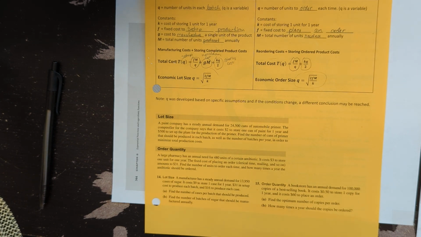Lot size. A paint company has a steady annual demand of 24,500 cans of automobile primer. The comptroller for the company says that it costs $2 to store 1 can of paint for 1 year and $500 to set up the plant for production of the primer. Find the number of cans of primer that should be produced in each batch, as well as the number of batches each year in order to minimize the total production cost. So they produce this many each year.